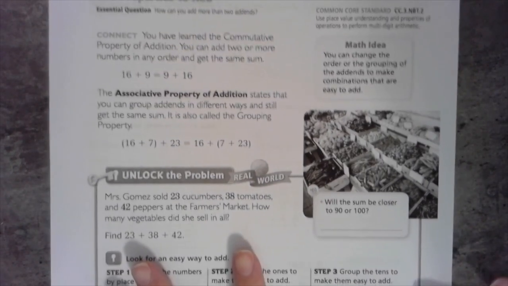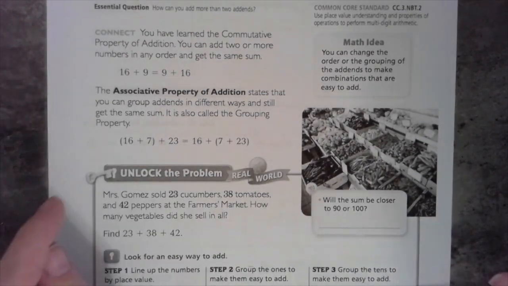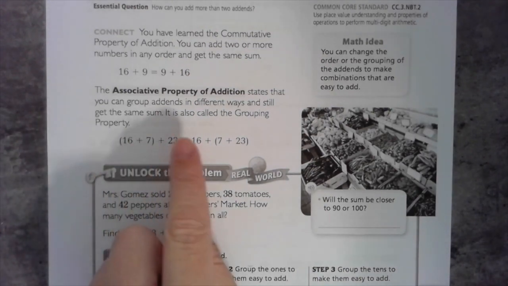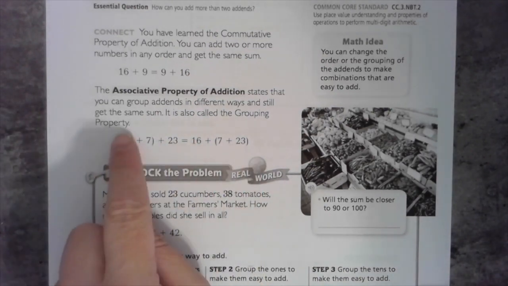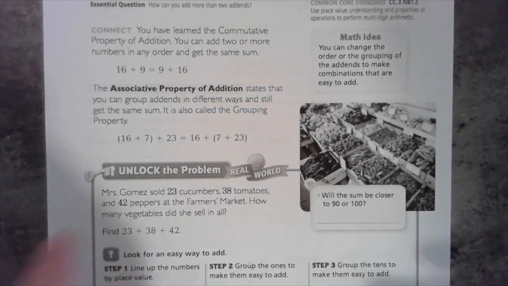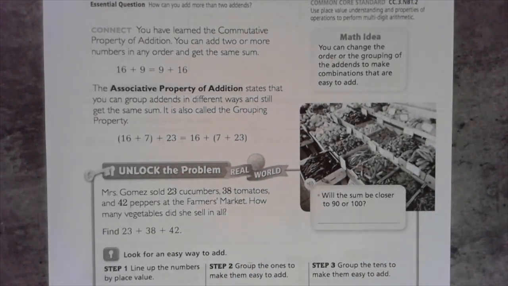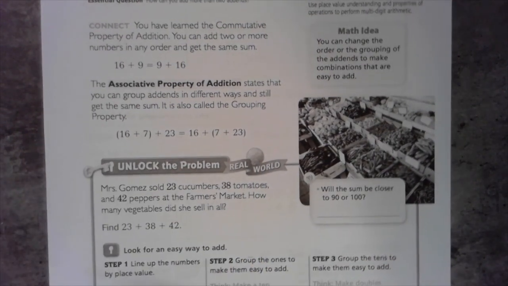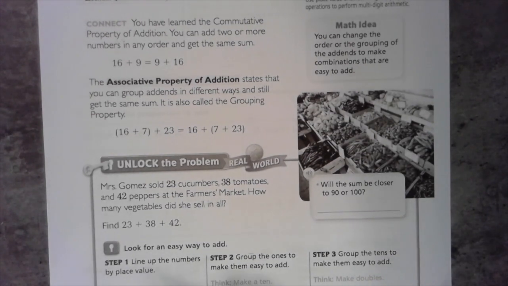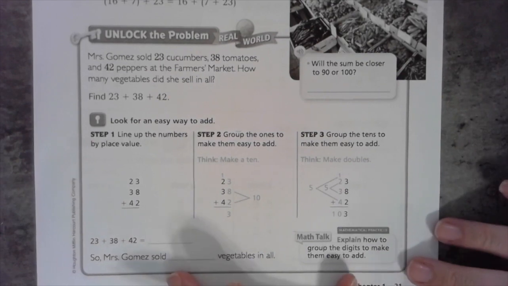And then, of course, the associative property of addition, we have the same numbers in the same order, but we switch the partners. Okay? So let's look at an example problem, and then I'll do some with you so you can get started on your work.